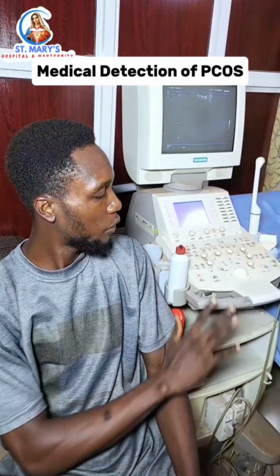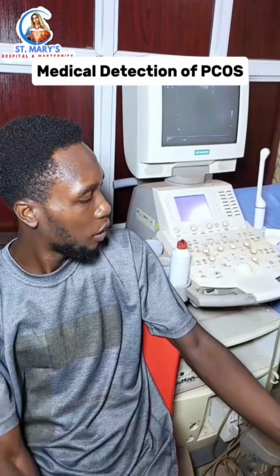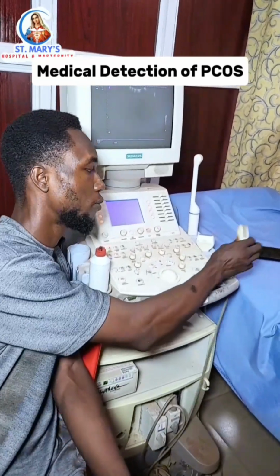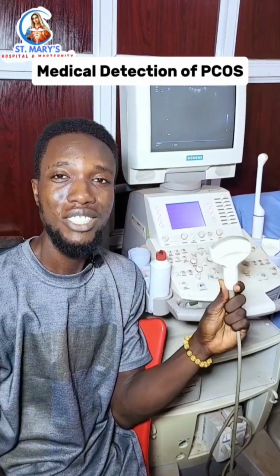they are sent to various tests that they can do to make sure that we properly diagnose what is the cause of them not conceiving or giving birth. So when they come, we first of all do a trans-abdominal scan where we use this probe. This is a linear probe. We use this probe to first of all do a trans-abdominal scan of the pelvis area.